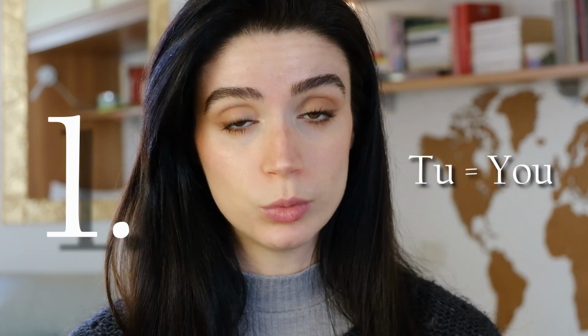The pronoun tu, or you, is used in a very similar way to the English, but you will only find it in a colloquial, informal context. We do not recommend using it in contexts that are more formal or in writing. So how do you use it? Very simply, you just use the pronoun tu and conjugate the verb accordingly.